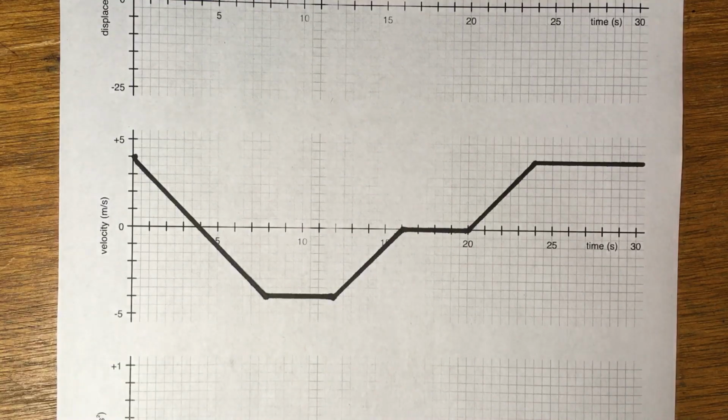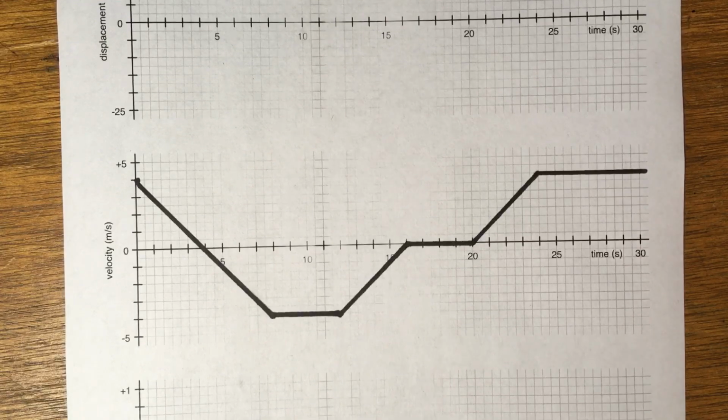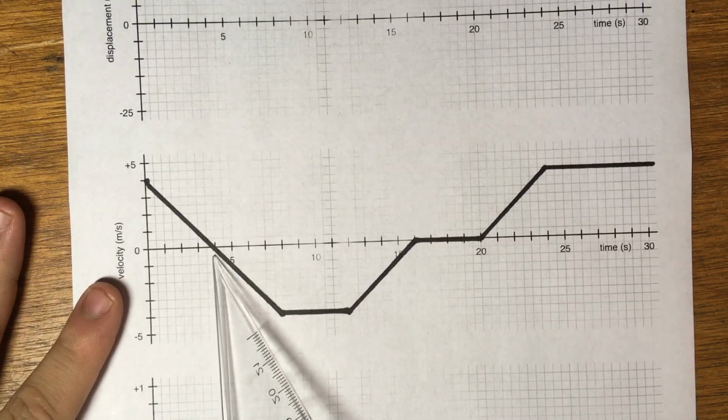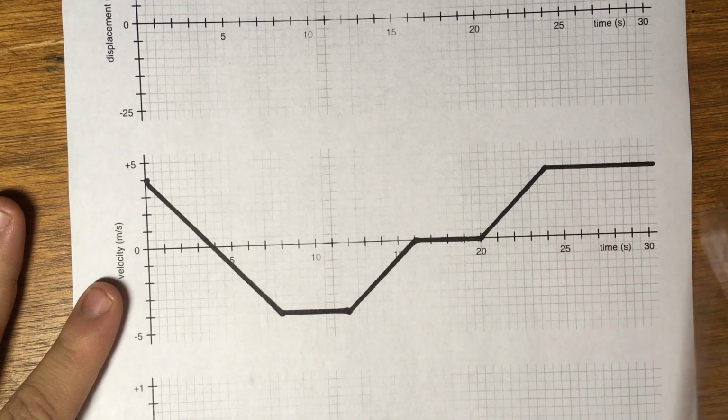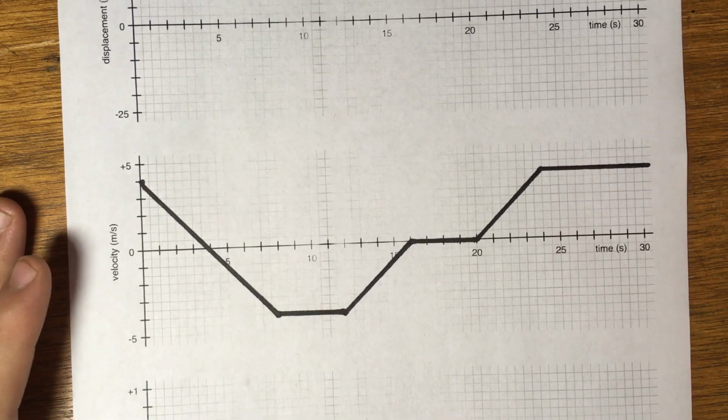So what's the first step? The first step is to split the graph into certain segments, okay? So it's conveniently, as you can see, divided by 4 seconds. 1, 2, 3, 4, 1, 2, 3, 4, etc. until we get to beyond the 30-second mark.